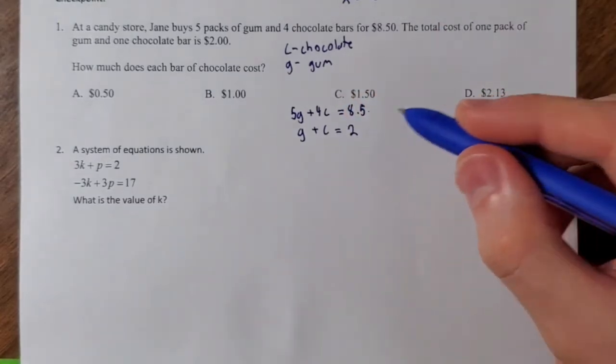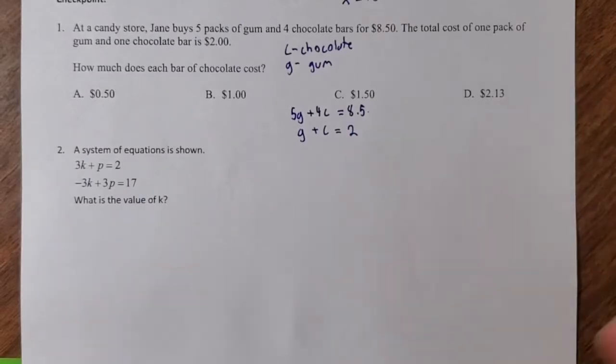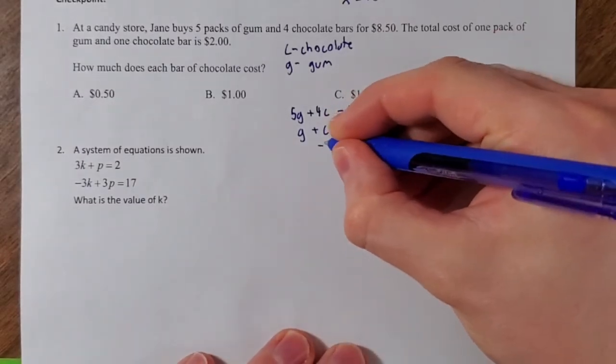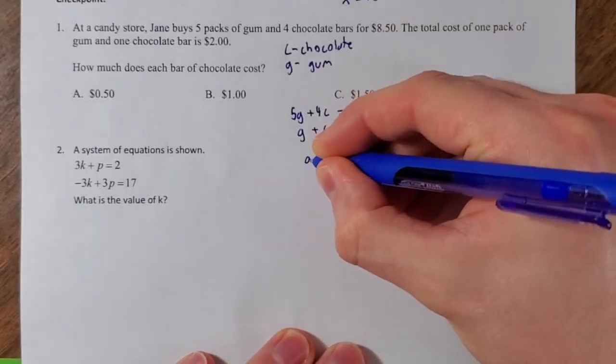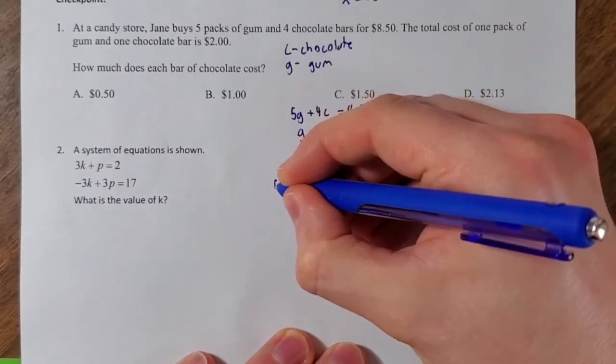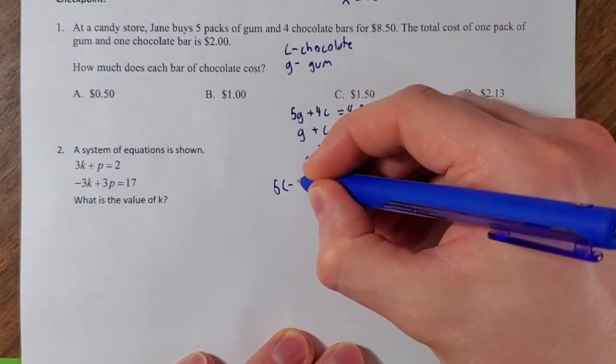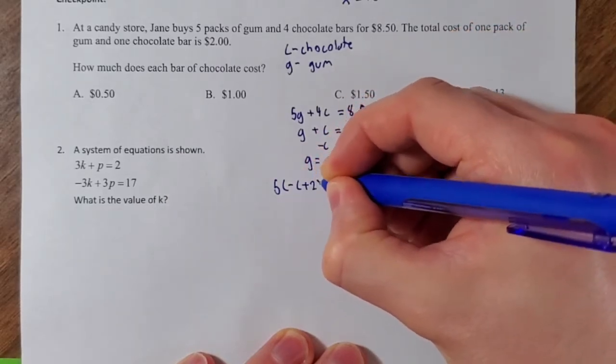So we get this system of two equations, which I think the easiest method to solve this is just going to be substitution here. So I'm going to solve for my G term in this second equation and get g is equal to negative c plus 2. Now let's rewrite my first equation by substituting in negative c plus 2 for g.